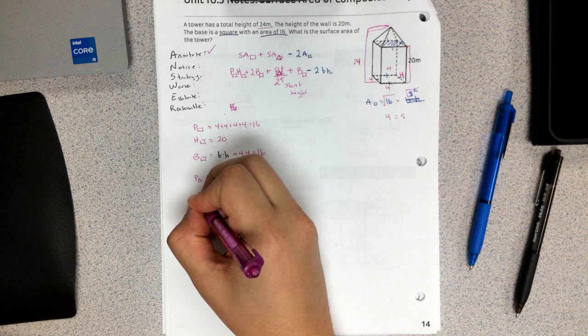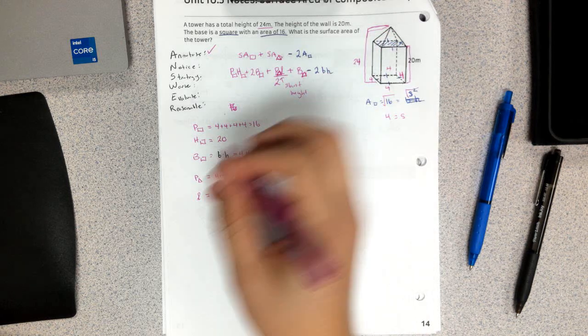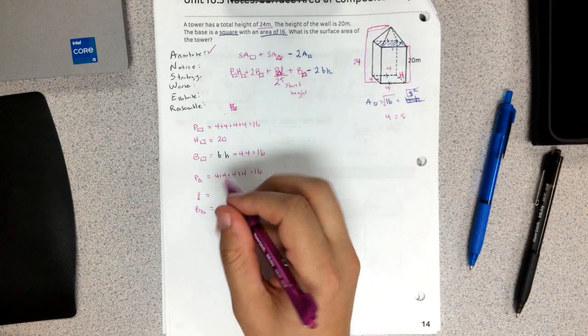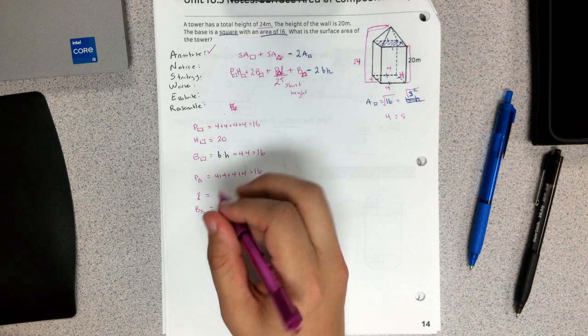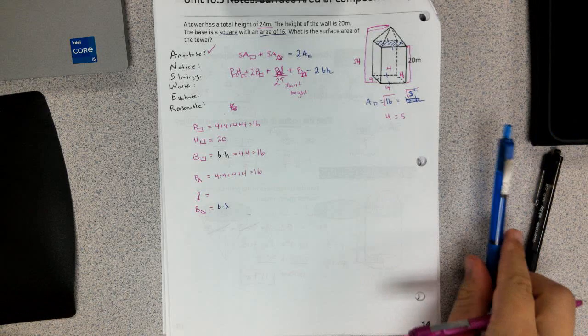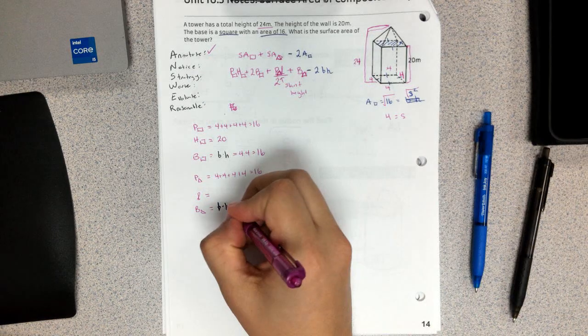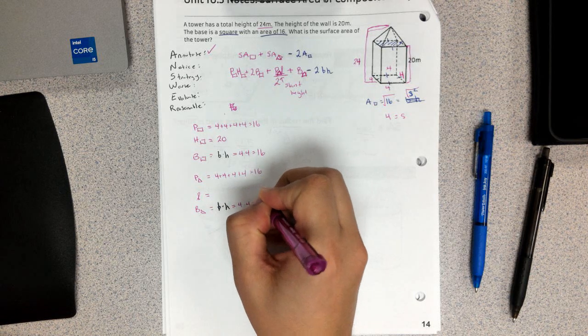The slant height is a little tricky, so we'll come back to it. And then we need the base area of the pyramid, which was, again, base times height, because it's a square, or parallelogram. Base times height, and it comes out to 4 times 4, which equals 16.